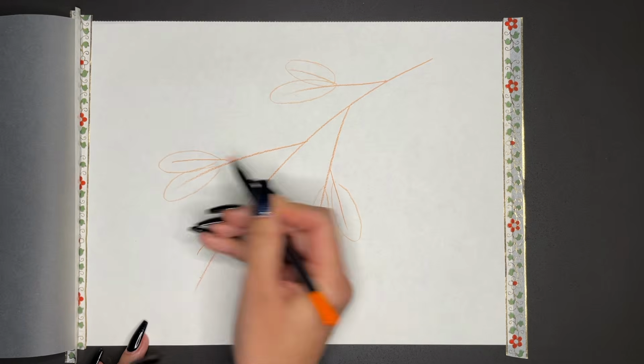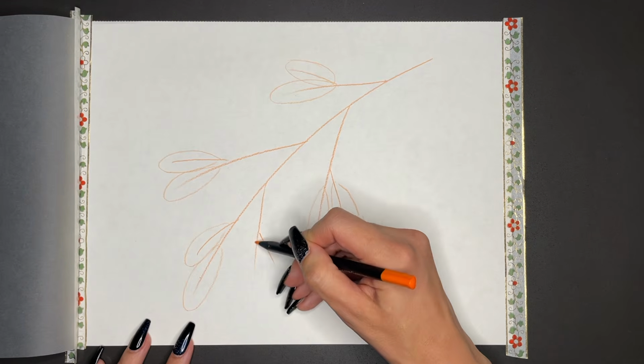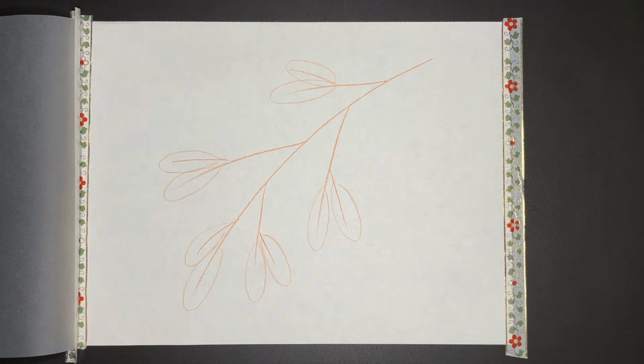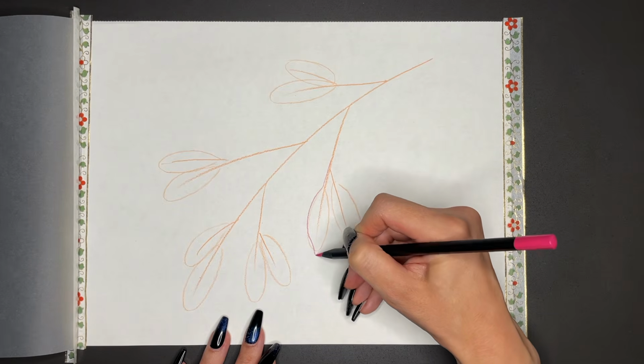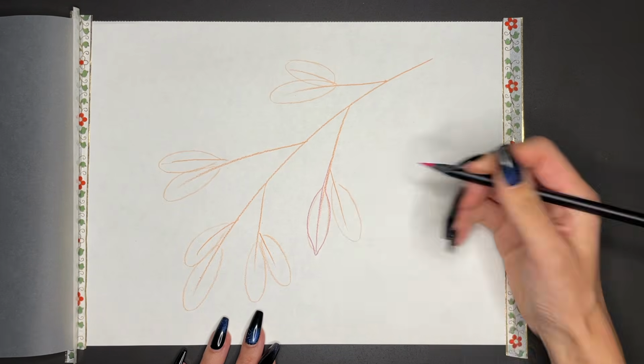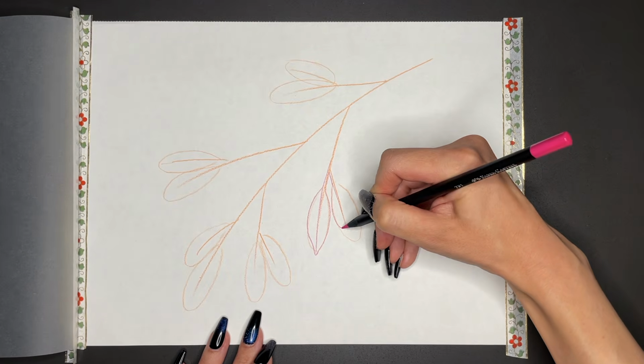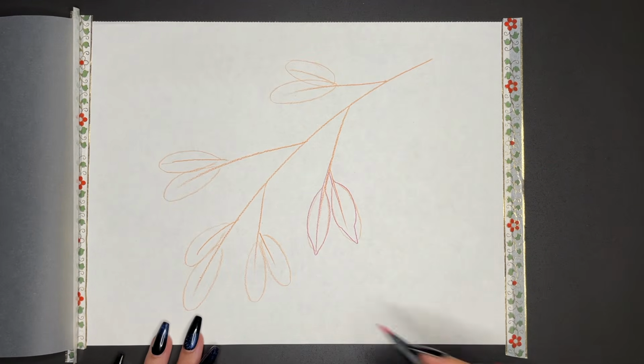Then on each of those edges, I will go and draw a circular shape, just like we did when we were designing leaves. The circle shape will be the base for each of the leaves on that branch. Now with a different color, I will draw the shape that I want the leaf to have. In that case here, I'm choosing a simple leaf with a little bit of a point.